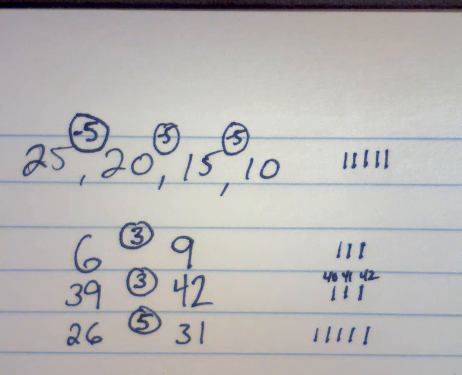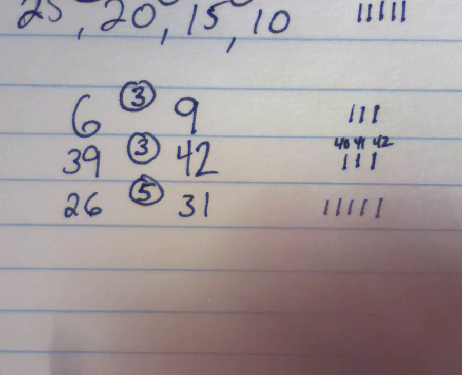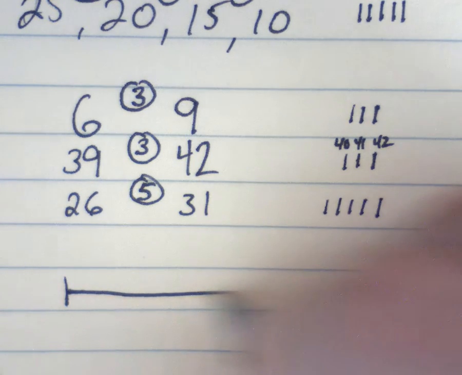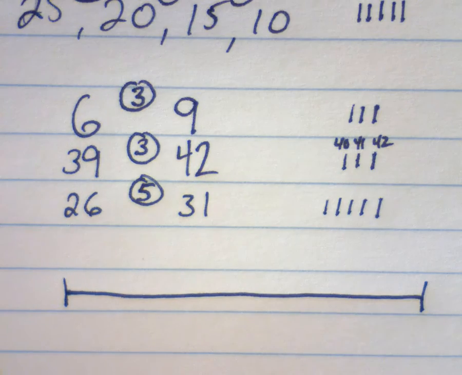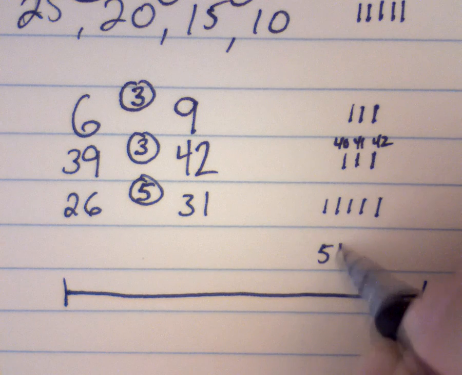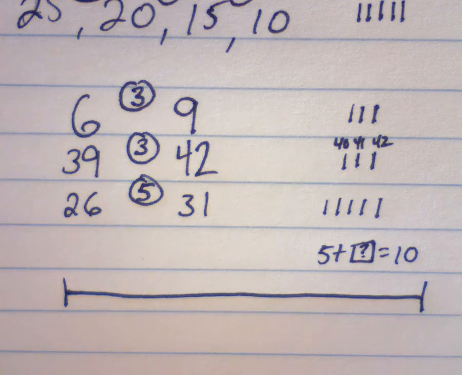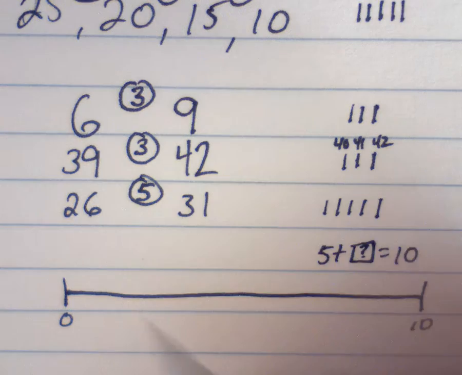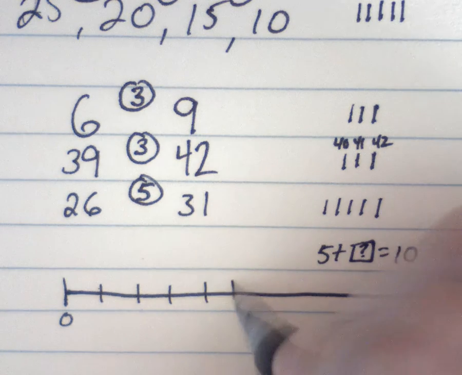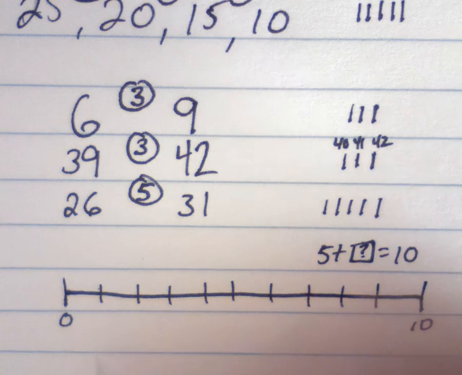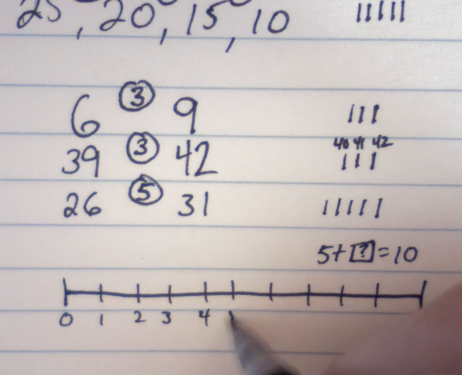Okay. Now one other thing that we can use is the finger method of counting. We can use the line method of counting, but we can also use a number line. So if you observe, I'm going to move my paper up here and draw a number line out for us. So our question will be 5 plus something equals 10. So our number line is going to go from 0 to 10. 1, 2, 3, 4, 5, 6, 7, 8, 9. So we're going to put numbers underneath all of this.